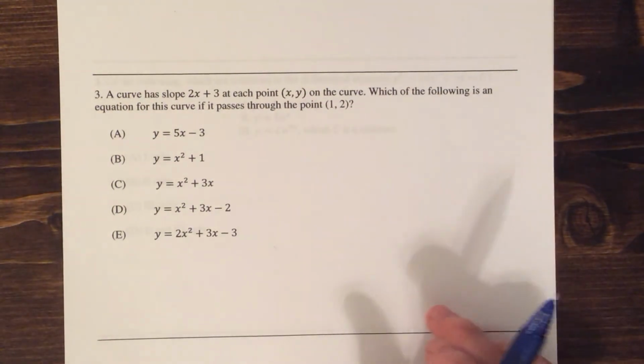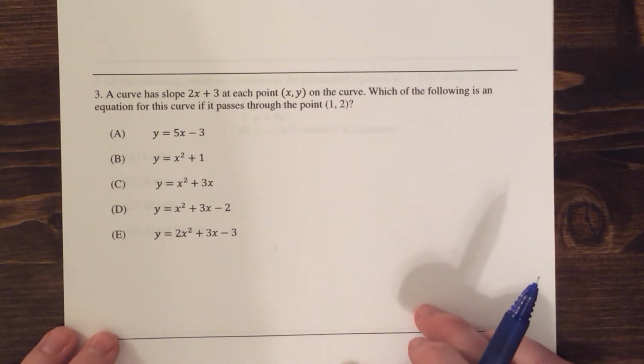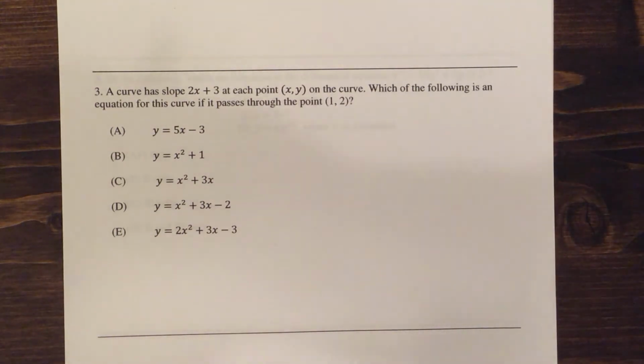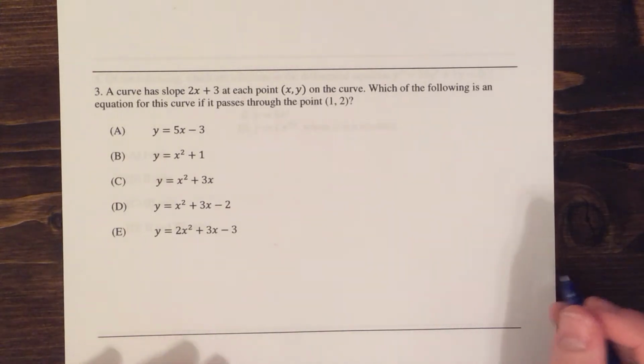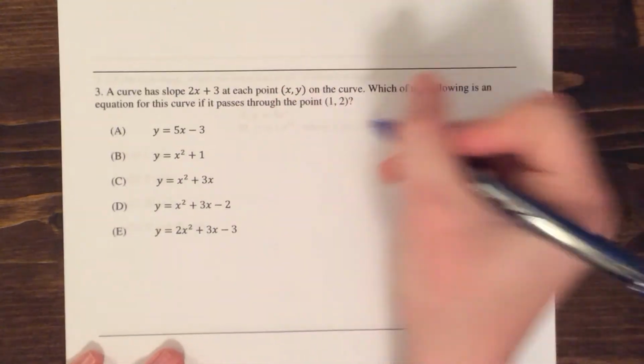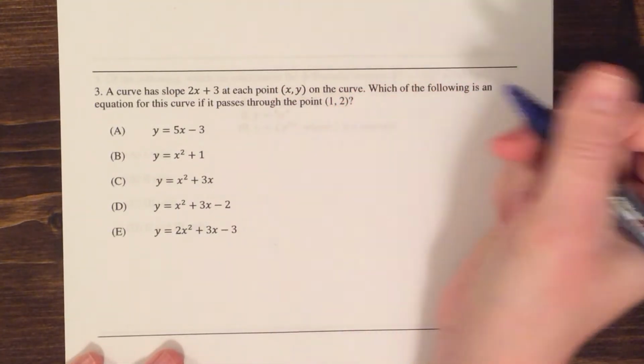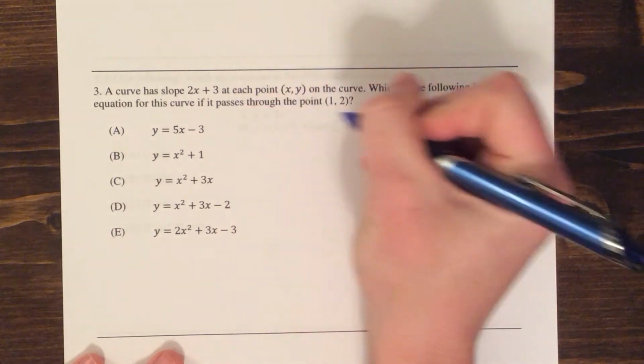Okay, so we have number 3. A curve has a slope 2x plus 3 at each point xy on the curve. Which of the following is an equation for this curve if it passes through the point 1, 2? So if I was starting this one, I would start off with the point. I plug in my x value, see if I get that corresponding y value.